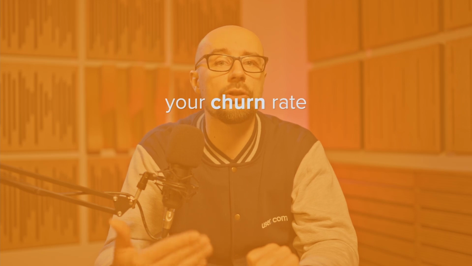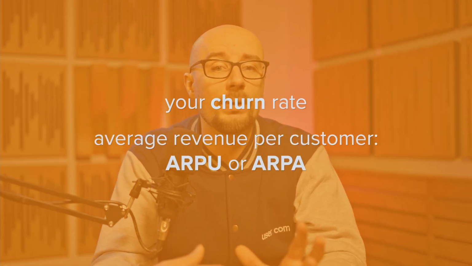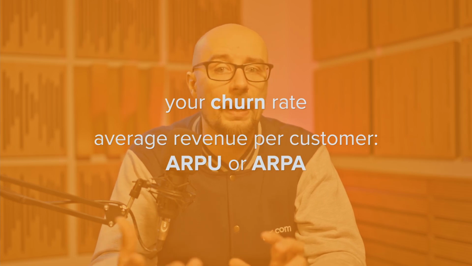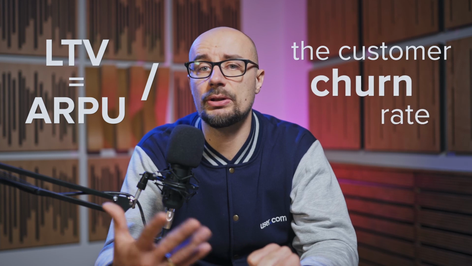The LTV calculation is not the same for every business model. In order to do it in SaaS companies, you need to know your churn rate and the average revenue per customer, known as ARPU or ARPA. It is calculated as monthly recurring revenue, MRR, divided by the number of active subscriptions. To calculate the LTV, you must divide the ARPU by the customer churn rate.